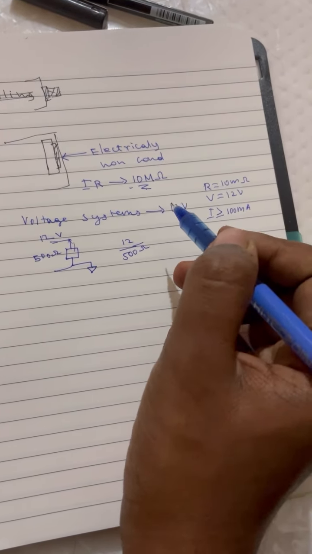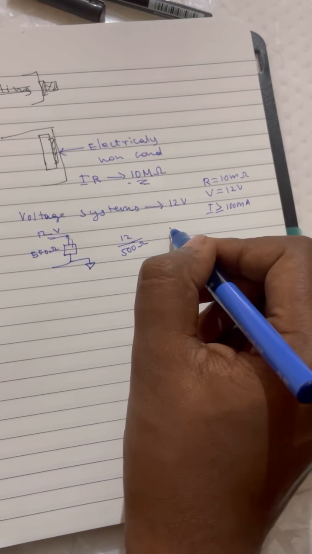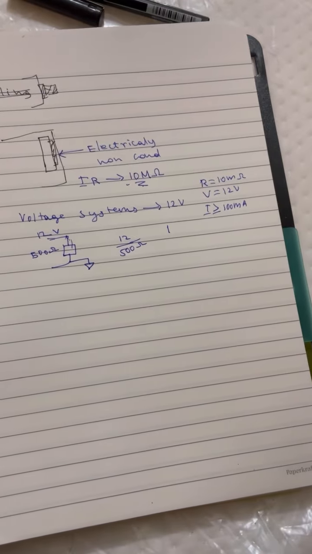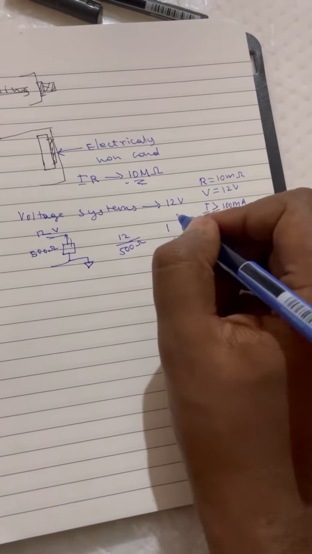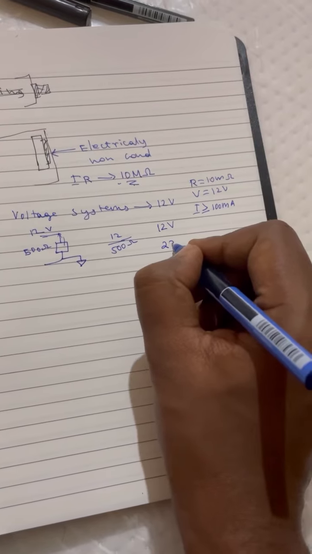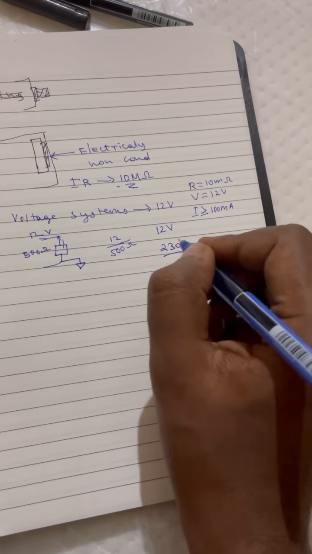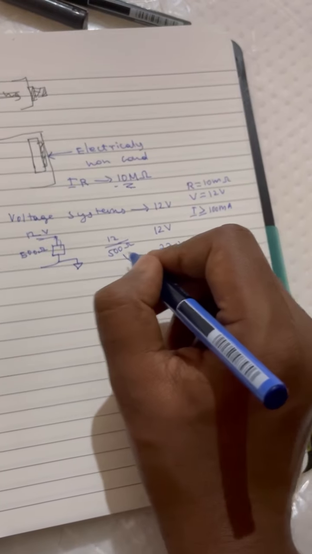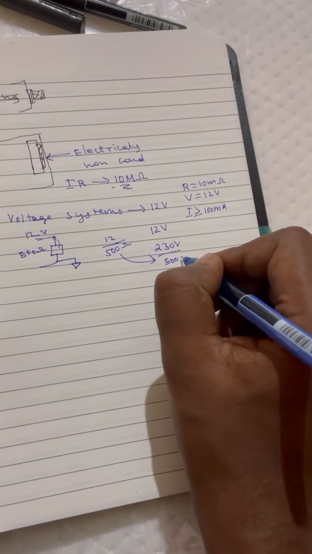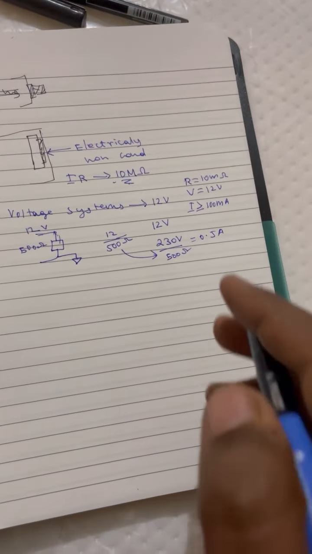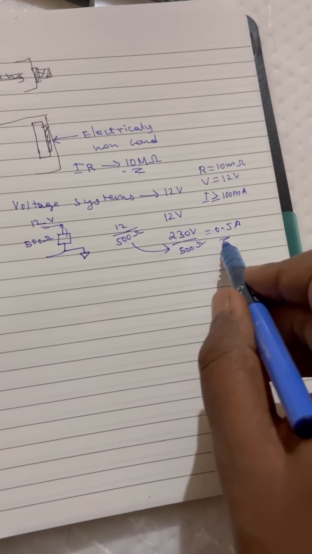That's why in electric bikes you don't have a higher voltage. But when you are dealing with 230 volt, if your human body has approximately 500 ohms, you will develop 0.5 amps. It is going to be harmful to your body.